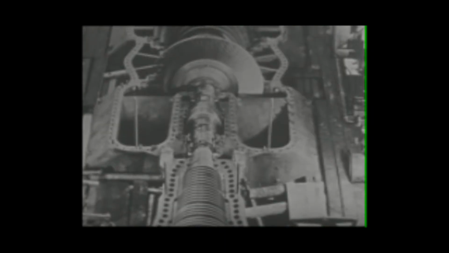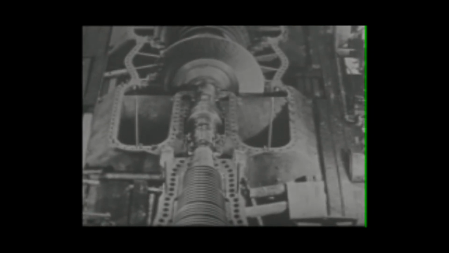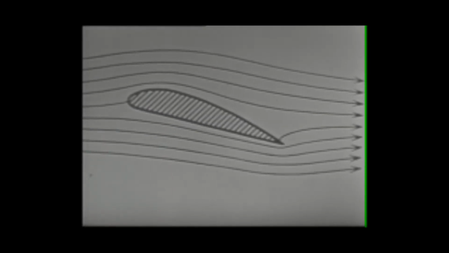The computer can calculate critical speeds on turbine shafts. They work out the stresses and strains on steel girder buildings. Now, this, for example, is the new BBC TV centre in London. And in aerodynamics, they calculate the flow of air around the wings of planes.